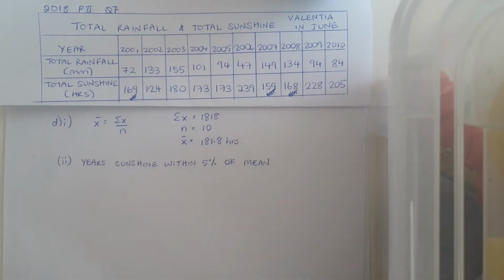Part 2 of the question asks me to identify the years in which the sunshine was within 5% of the mean. And the first thing just to note here is the different ways in which they can ask this. One way is to request there's a tolerance of plus or minus 5% of the mean. So really what this means is I want to have a look at my mean and I want to bring it down by 5% and I want to bring it up by 5%, and then I want to identify the years that fall into that particular range. So I want to take 5% off the mean and add 5% onto the mean as well.